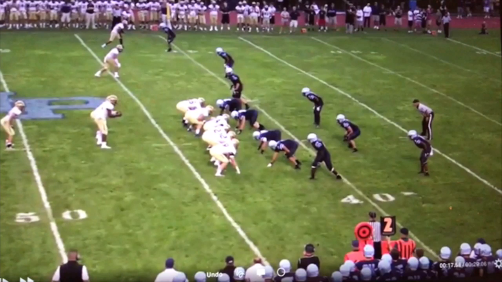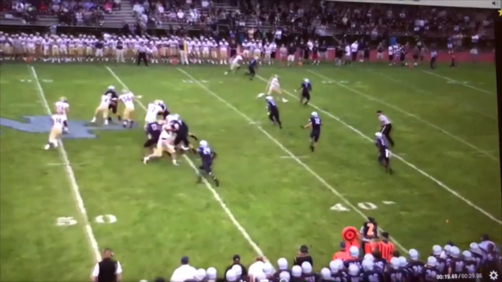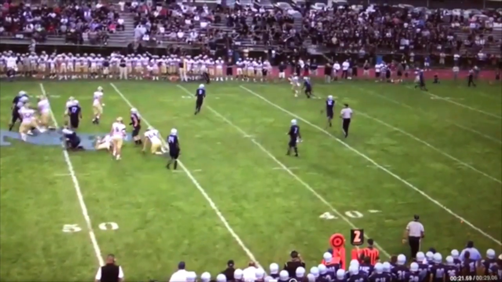Isaiah Jones, recognizing man coverage, is able to get the ball out as soon as his receiver sticks his foot into his route. Take a look. And that is how you defeat man coverage.